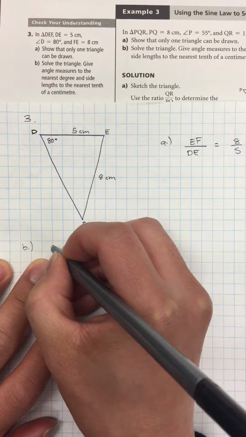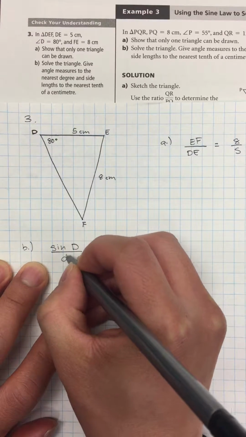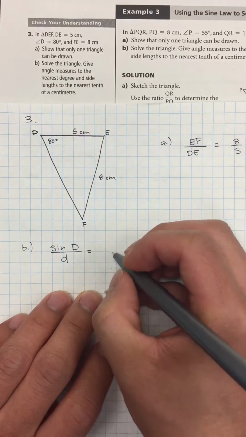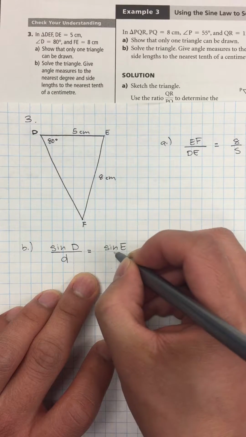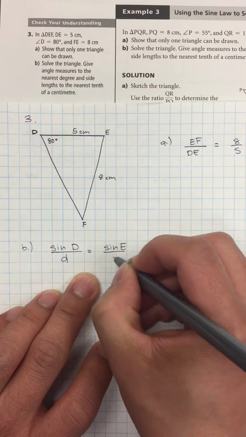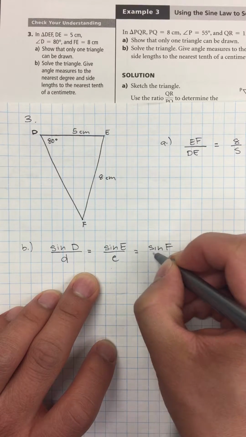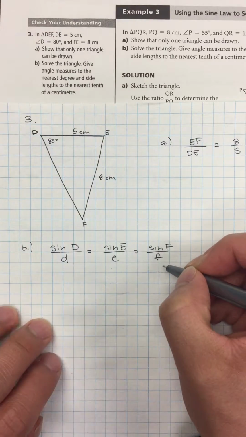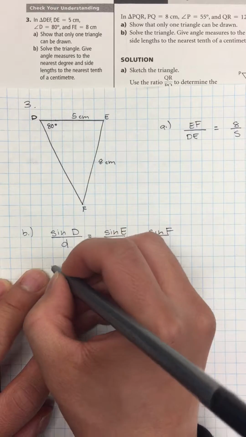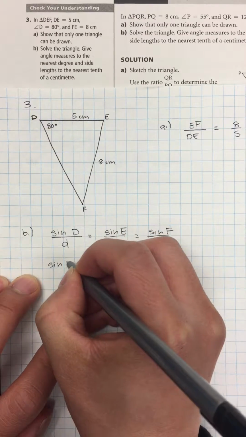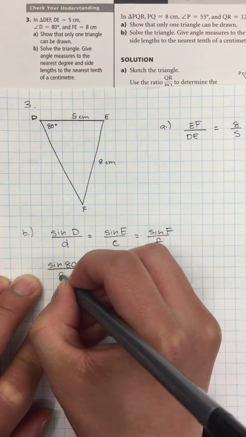So we have sine of D, we put the angles on top, over D is equal to sine of E over E, and sine of F over F. Now let's plug in the things that we know. We know angle D is 80, and we know that the side of D is 8.